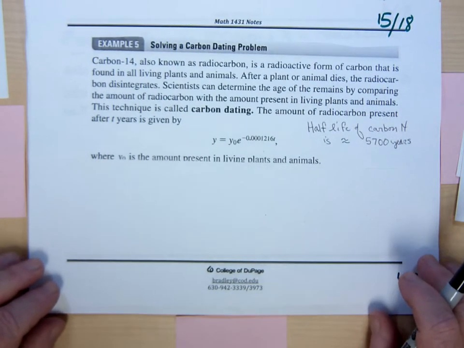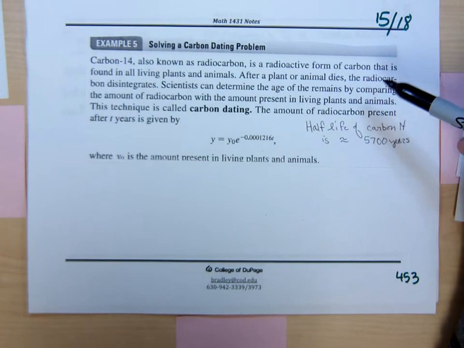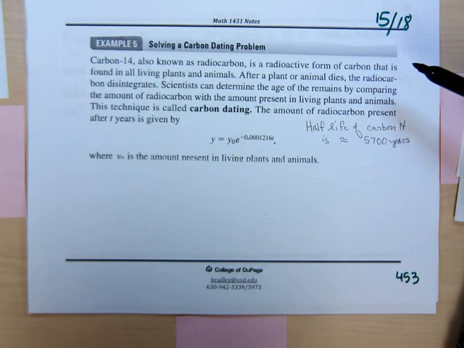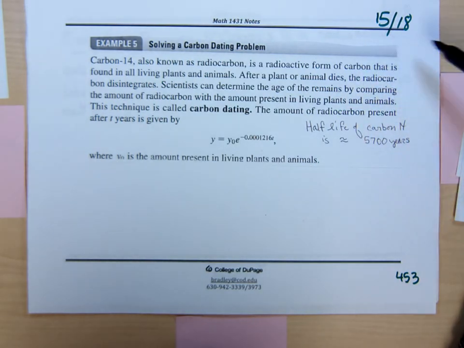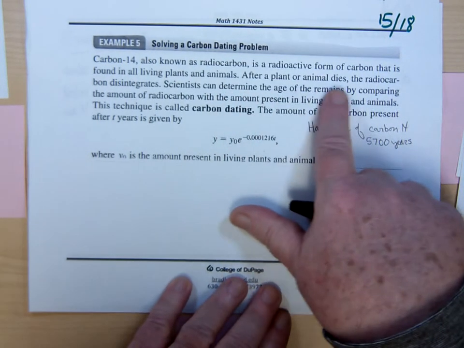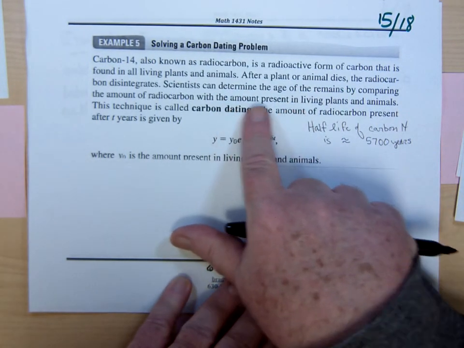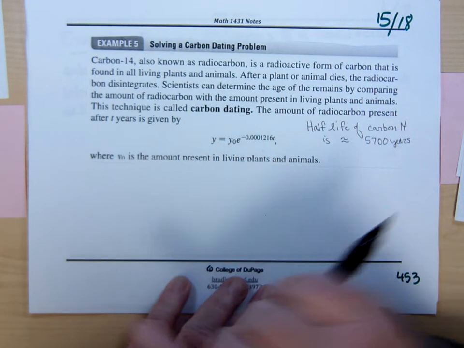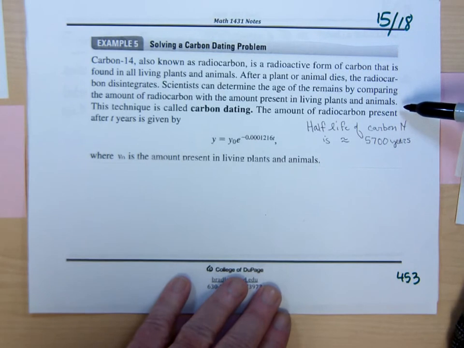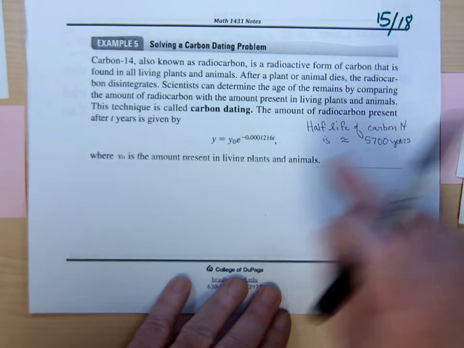We're also going to look now at an example of carbon dating, and I talked about this with the Shroud of Turin a little bit earlier, but now we actually have a numerical example. Carbon-14 is the radioactive form of carbon that's found in all plants and animals. After they die, this disintegrates, and you can determine the age of remains by comparing the amount of radiocarbon present in living plants and animals with the amount that is found in the fossil or whatever you find. And it's called carbon dating.